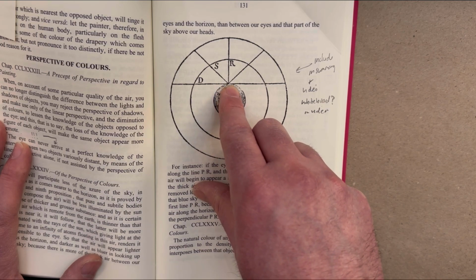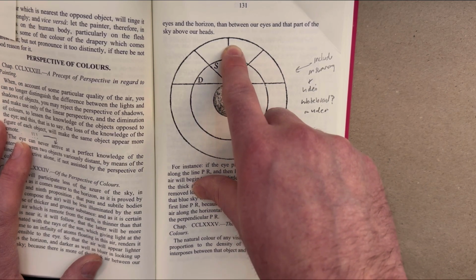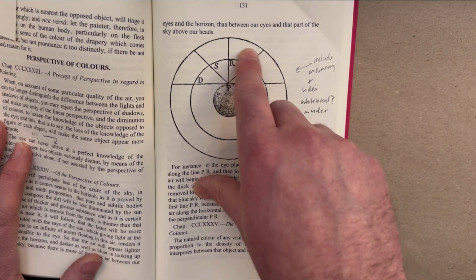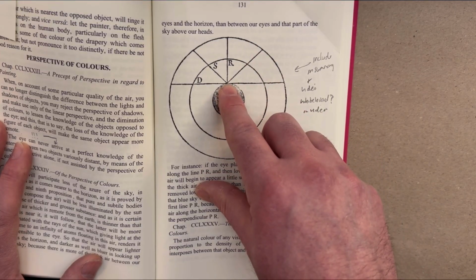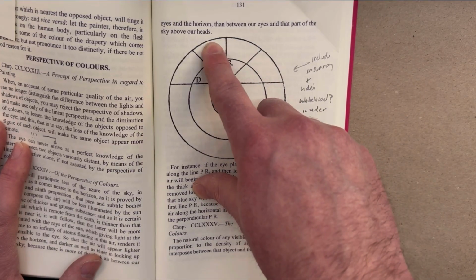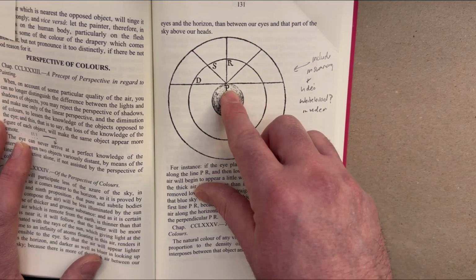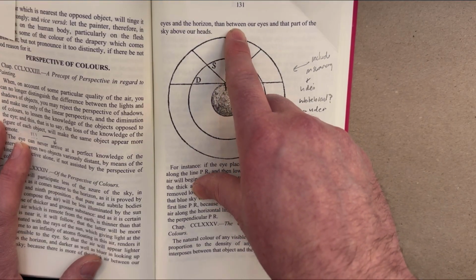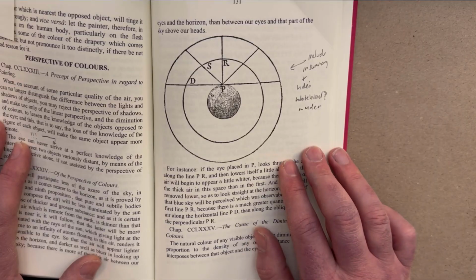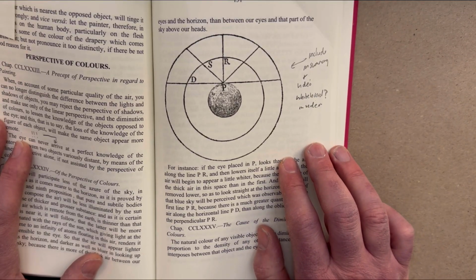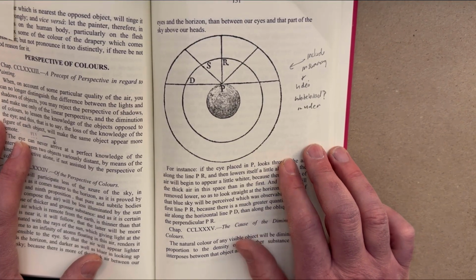Whereas when we're looking up directly at the sky above our heads, there's less atmospheric interference, so we're more likely to see the blue sky on a sunny day.